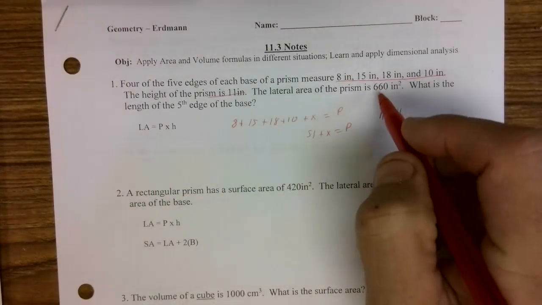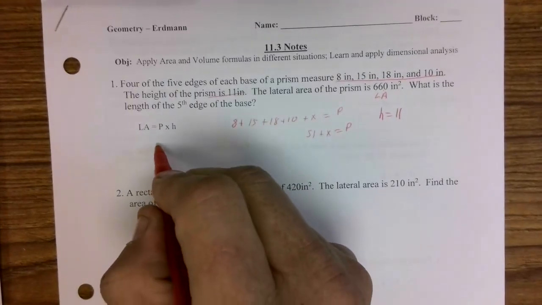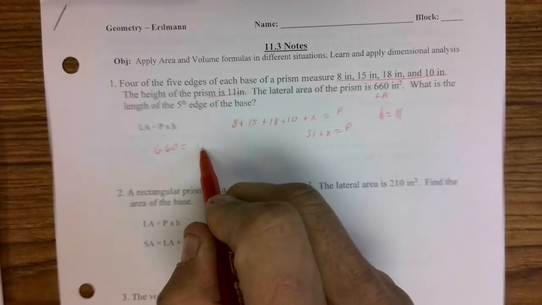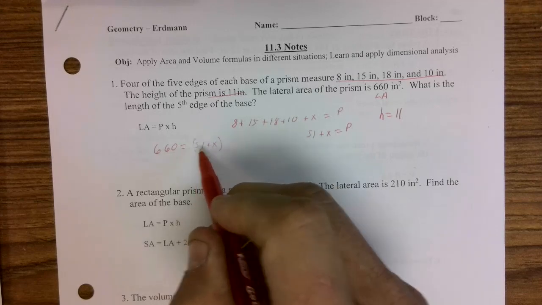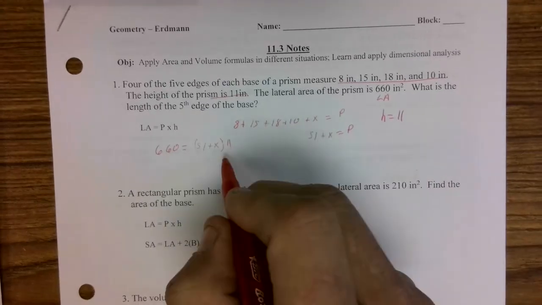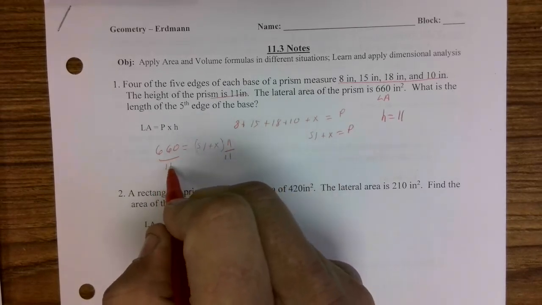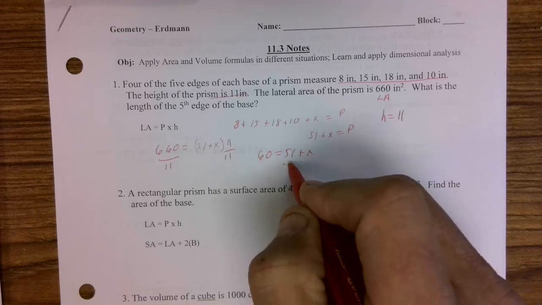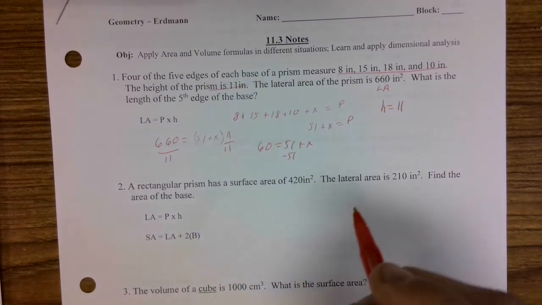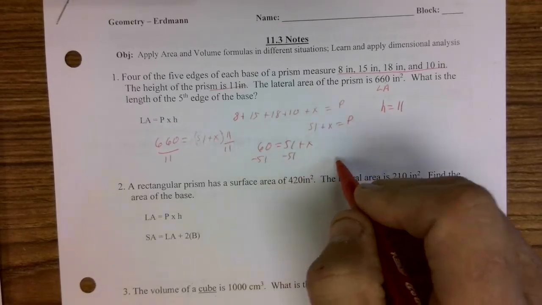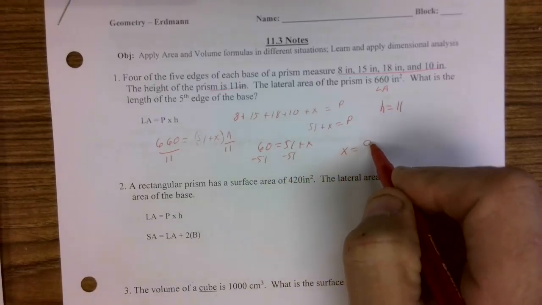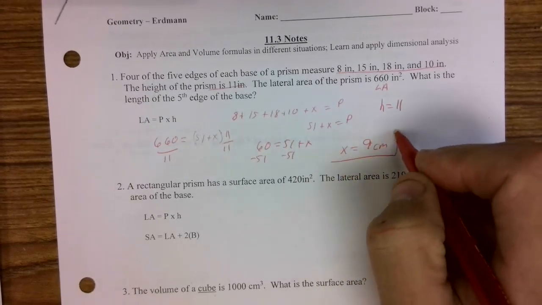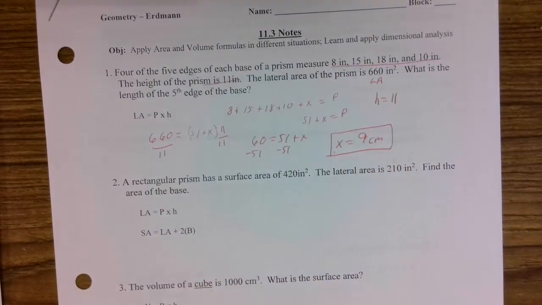So if we plug this in, well, we have lateral area is 660. We have 660 equals our perimeter, which is 51 plus x times 11. Now to solve this, we're going to divide both sides by 11. So 60 equals 51 plus x. Subtract our 51 from both sides. X would equal 9 centimeters. So 9 centimeters is our fifth edge.